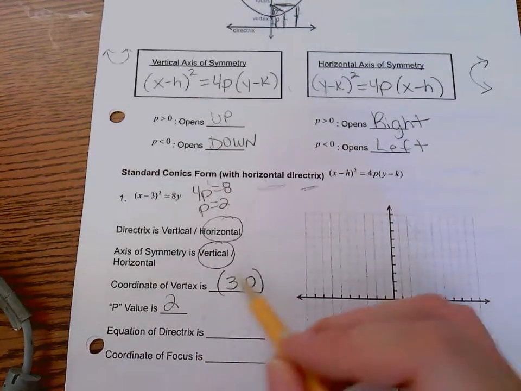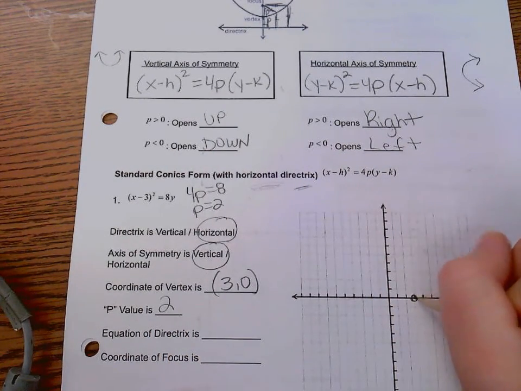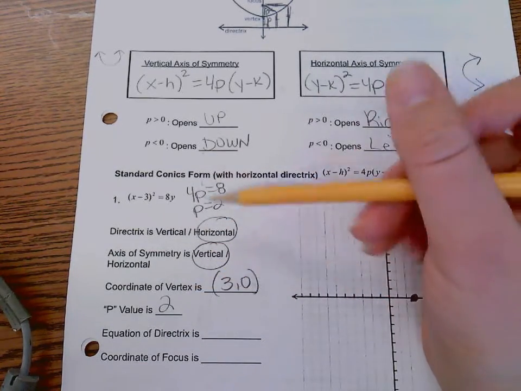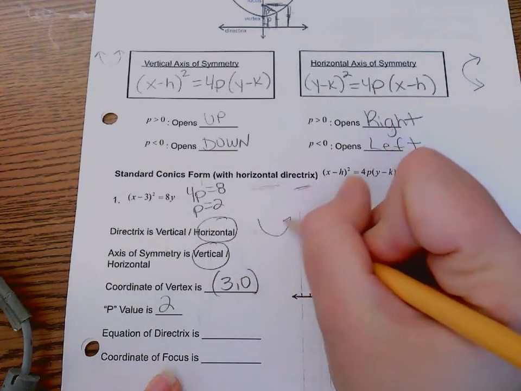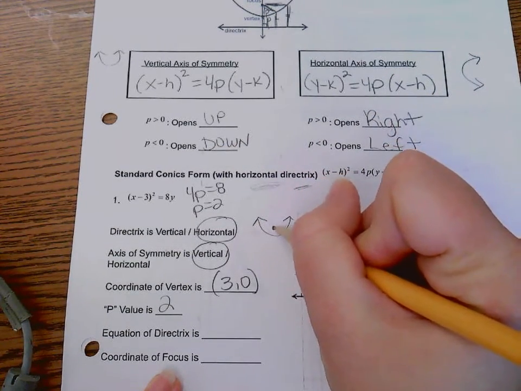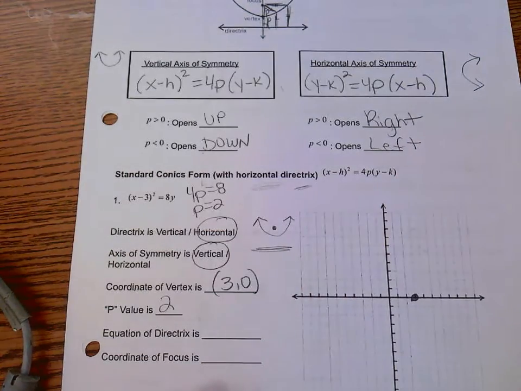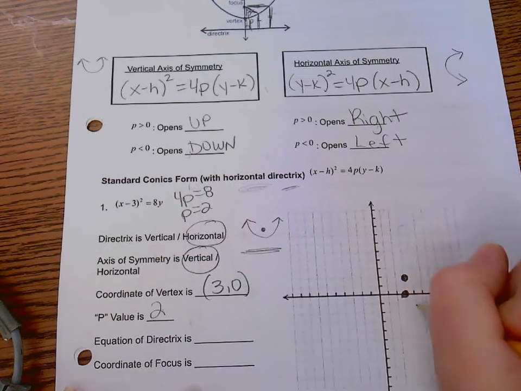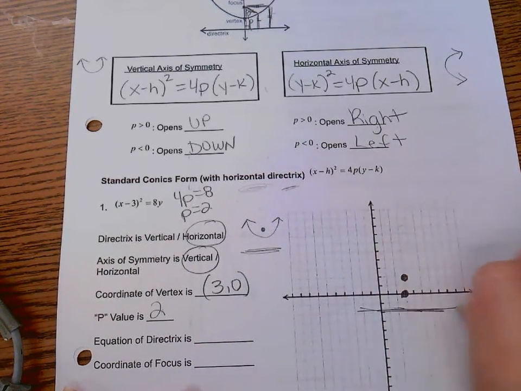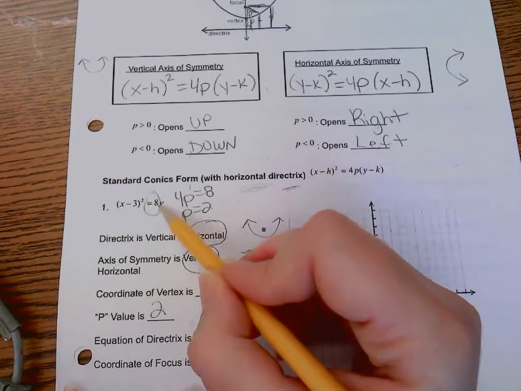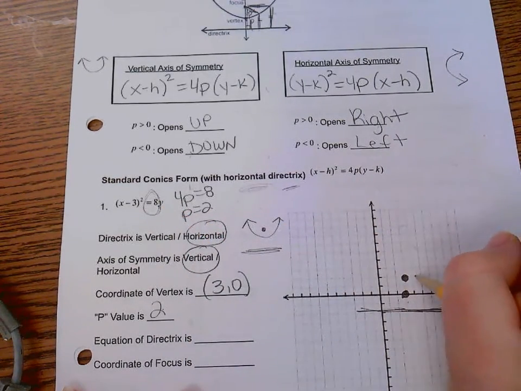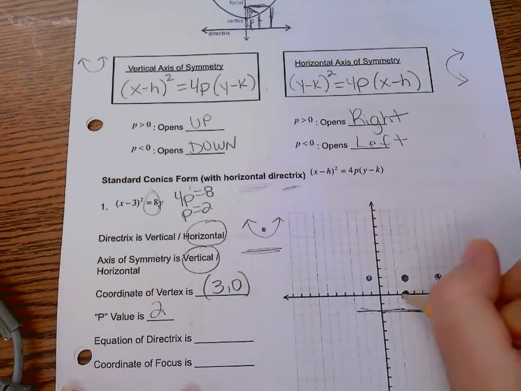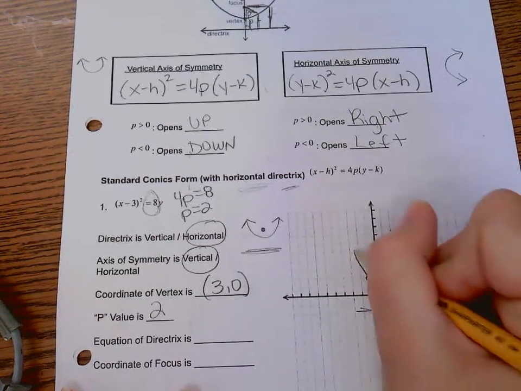So let me show you how to plot this. The coordinate of the vertex is at (3, 0). It opens up because p is positive. So that tells me that my graph is going to open up, the focal point is going to go here, and the directrix is going to go underneath my parabola. If the p-value is 2, you go up 2 to the focus and down 2 to the directrix. And if your 4p value is 8, from the focal point, you'd go half, 1, 2, 3, 4, 1, 2, 3, 4, so that the total focal width of your parabola is 8.